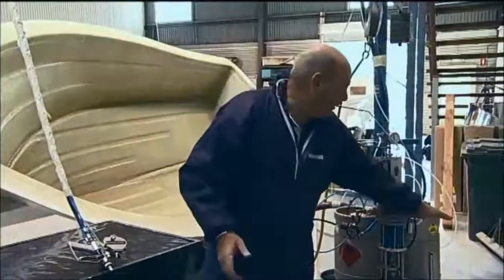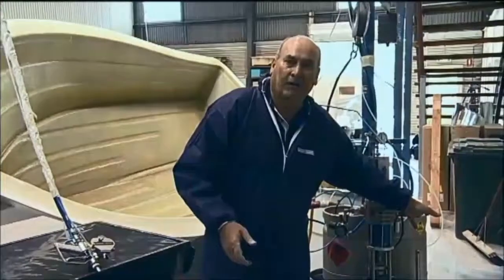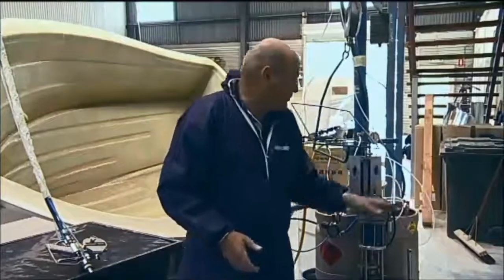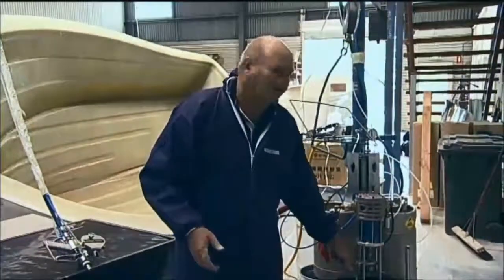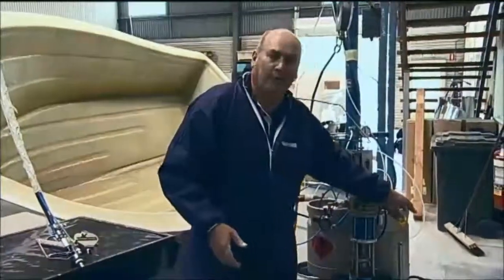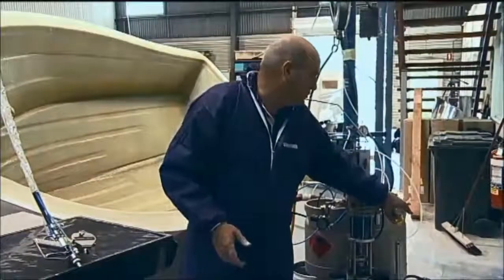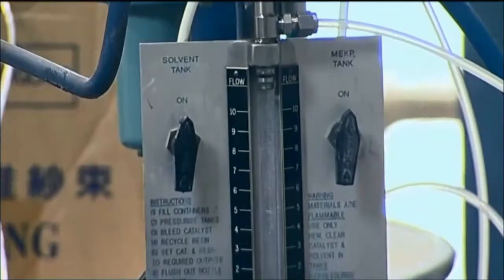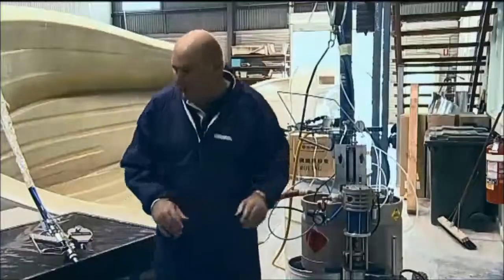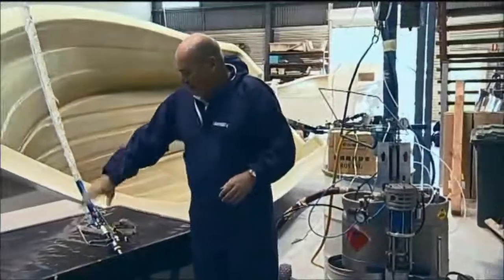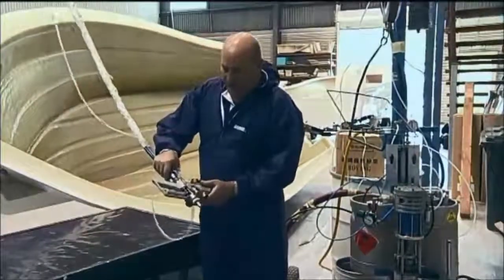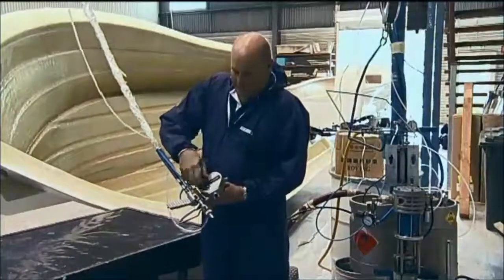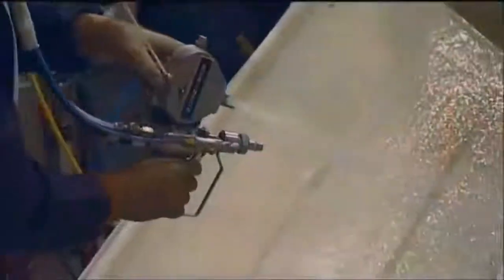This particular tank here is air over catalyst. So unlike a slave pump where it relies on hydraulic pressure, this works independently from the resin pump. So what we're doing is we're converting air pressure, and we're pressurising the tank. So this works independently of the pump, and it's what's known as an air over catalyst system. Lower pressure, internal mix at the head, and up here we have a cutter. This is the chopper part of the gun.